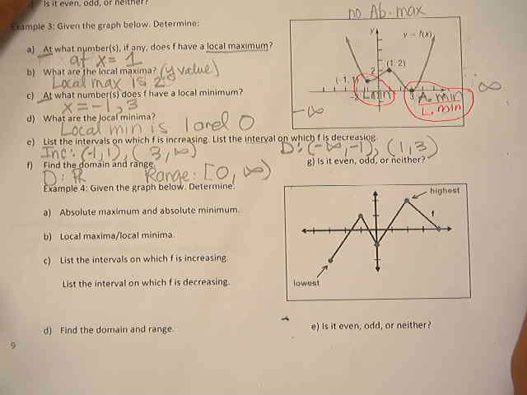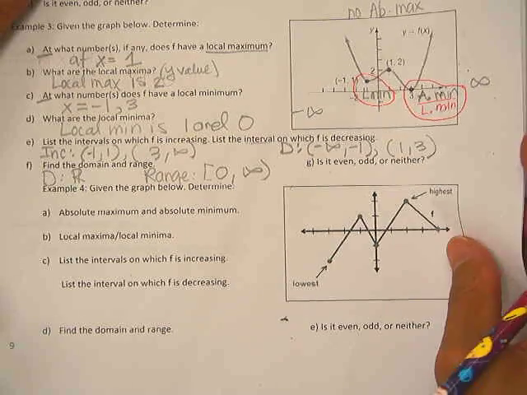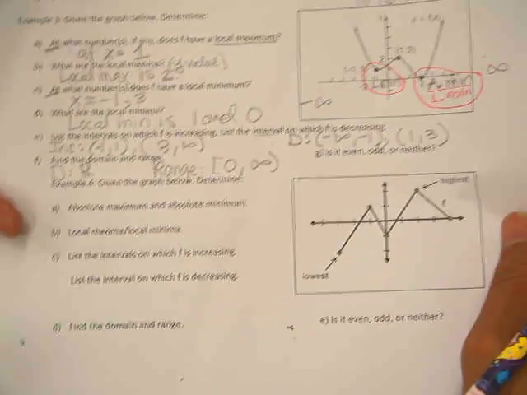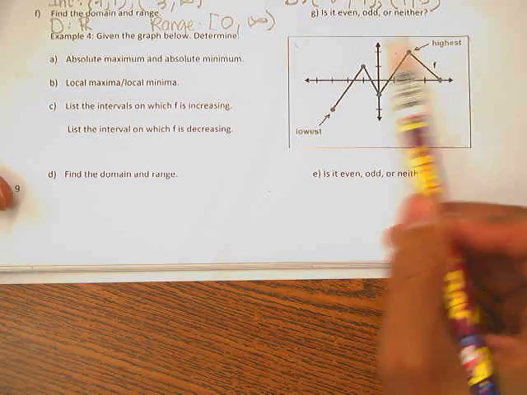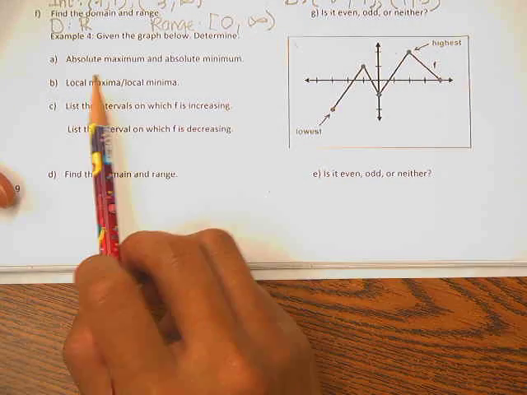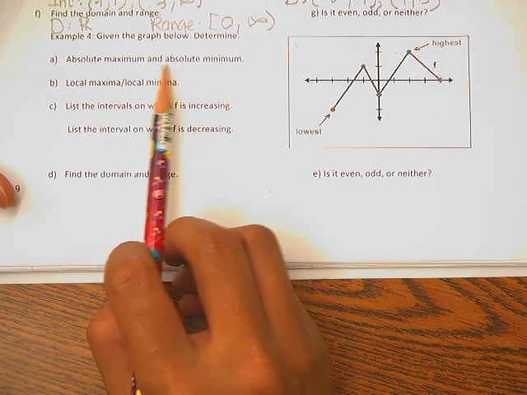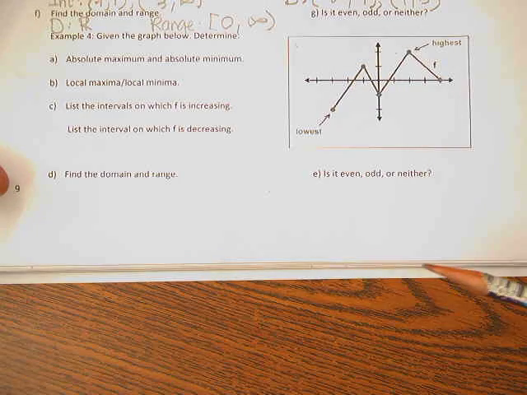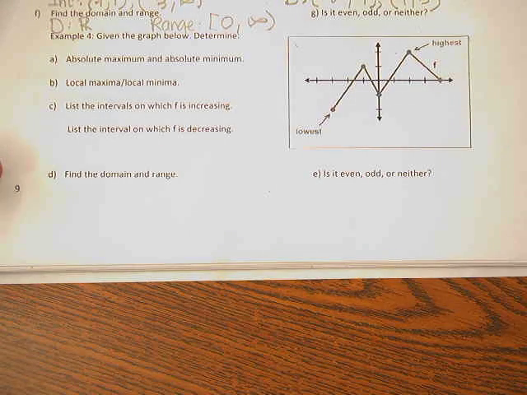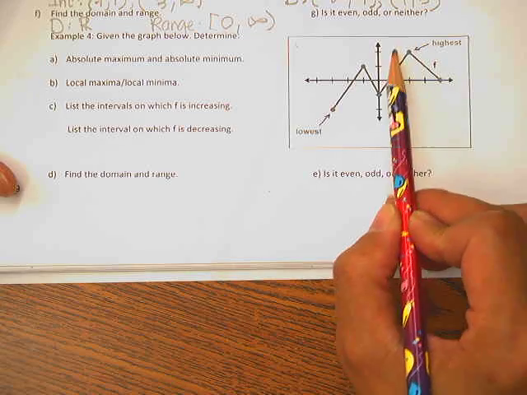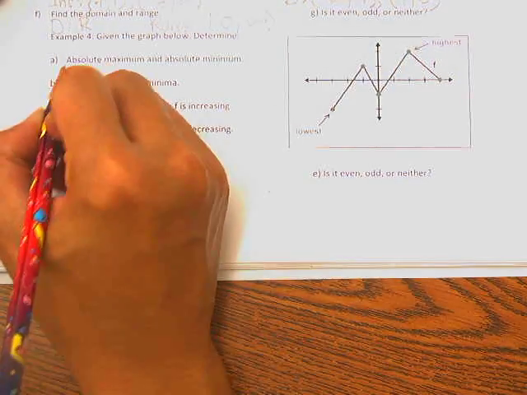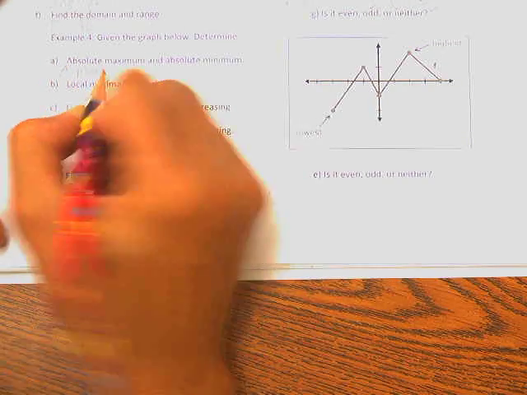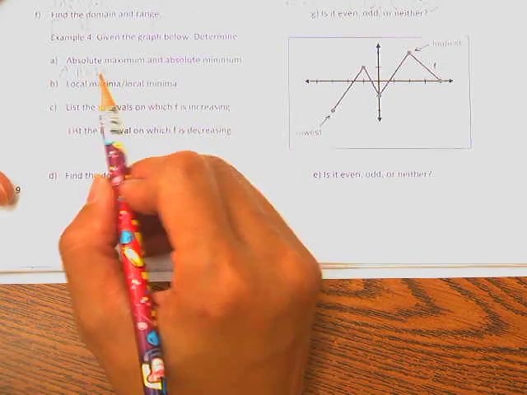Okay. We're going to go down to example 4. Let's see how long 4 is. Okay, so 4 is stopping at E. Okay, so 4, given the graph below again, so you have another graph here, determine A, the absolute maximum and absolute minimum. Okay, again, now absolute is the highest of the highest. So the highest max is this one. There's nothing higher than that. So that is your absolute max. I'm going to write A max. Okay, so determine absolute max.